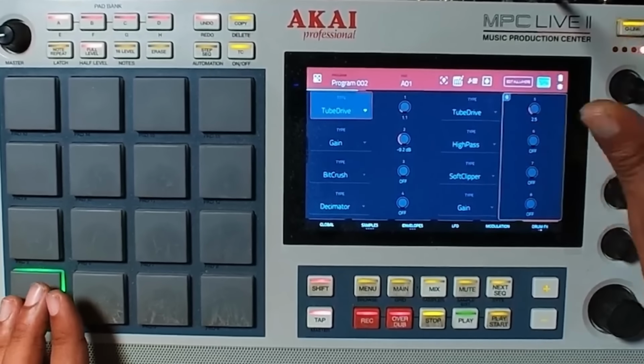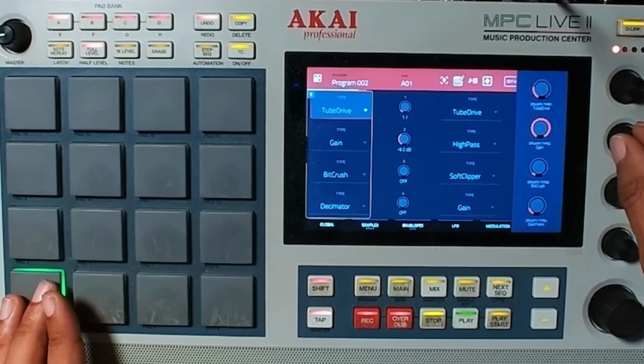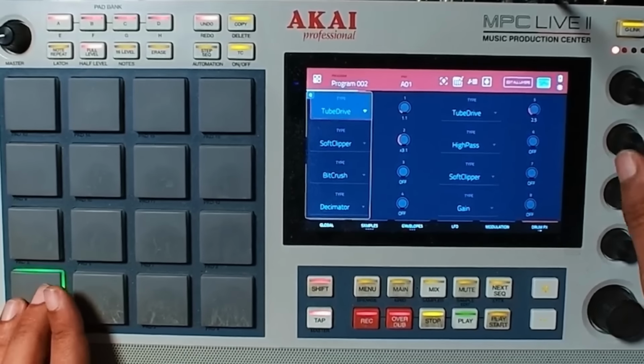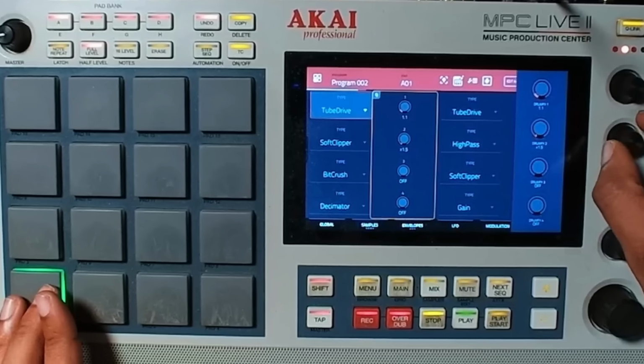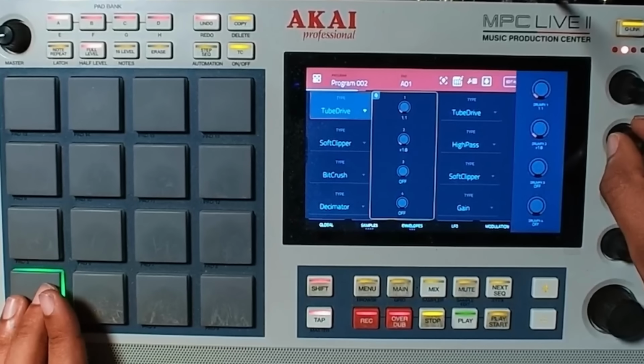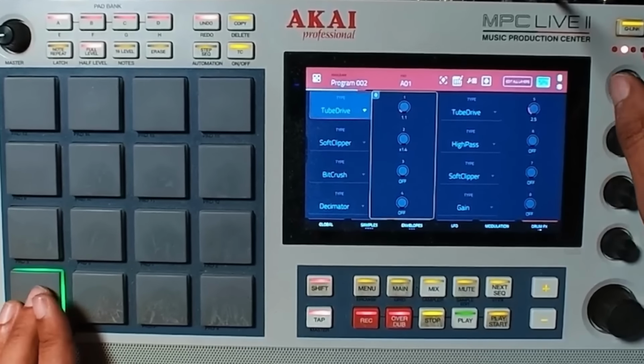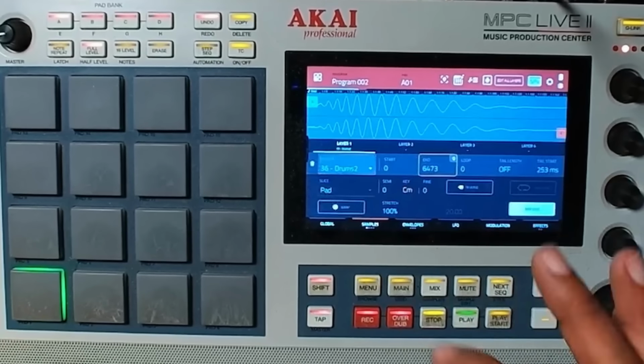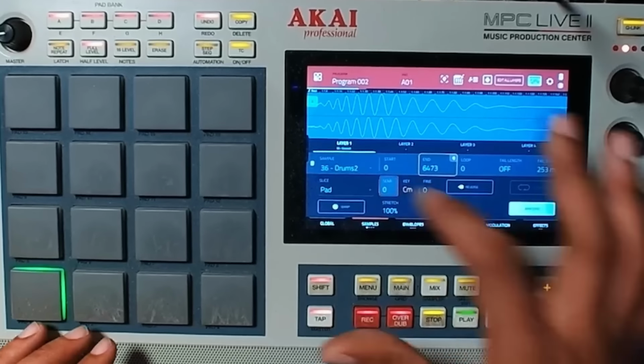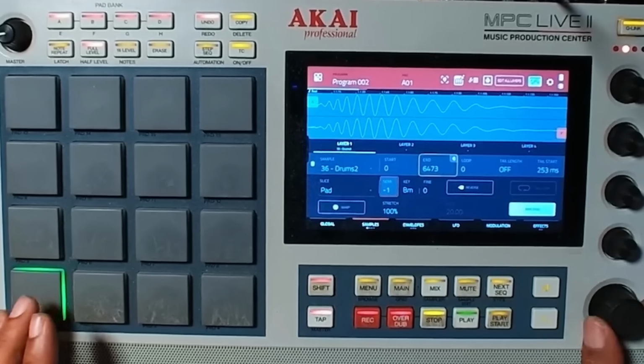I'll just go ahead and make the adjustments here. I'll just go and select something else. Let's go ahead and select, what was it? Soft clipper, I think. Now, it is hitting. And if we want to make any changes to the root note, we can go over here to semitone.